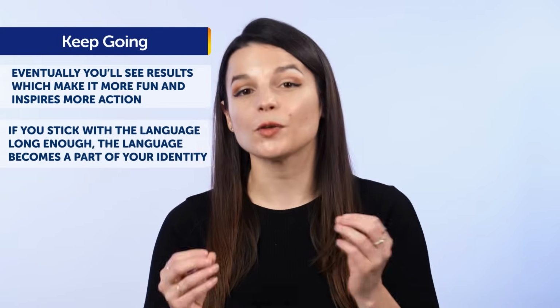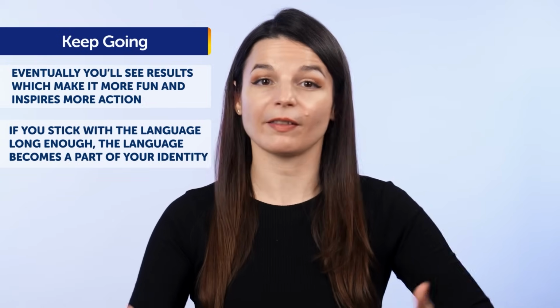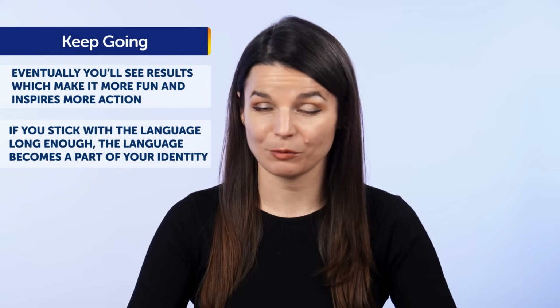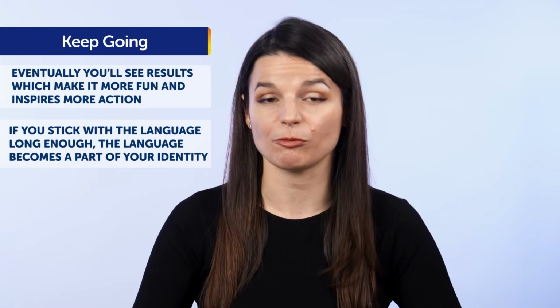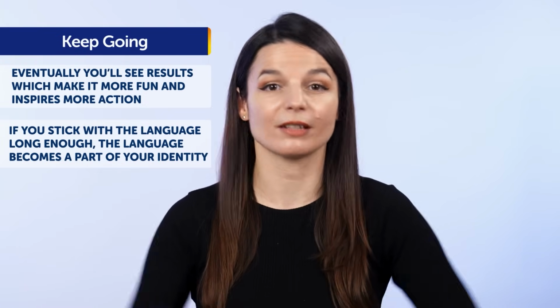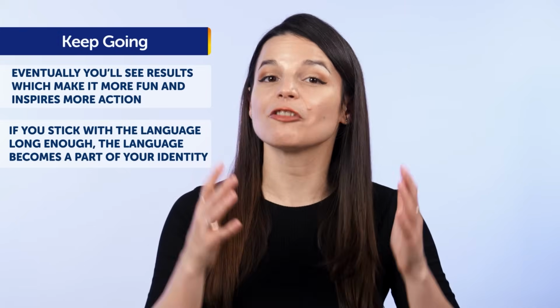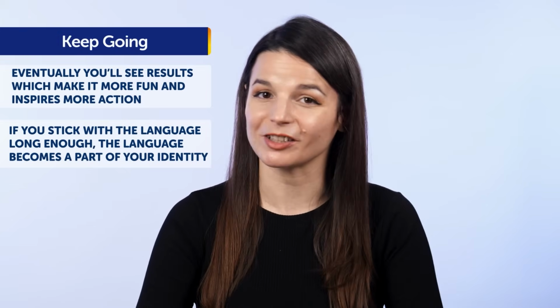And second, if you stick with the language long enough, the language becomes a part of your identity, which is exactly what you want. At that point, you don't have to motivate yourself because it's natural. You just do it because it's who you are. So take action first, and the motivation will follow.